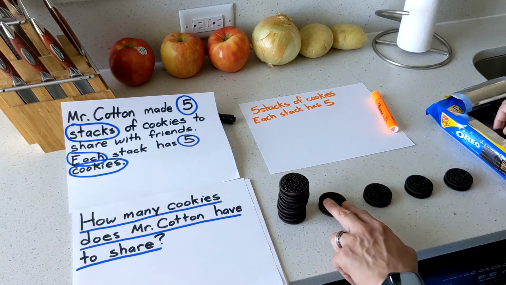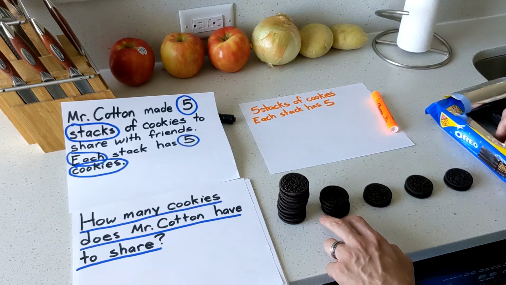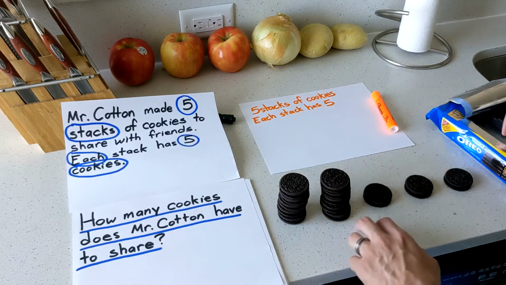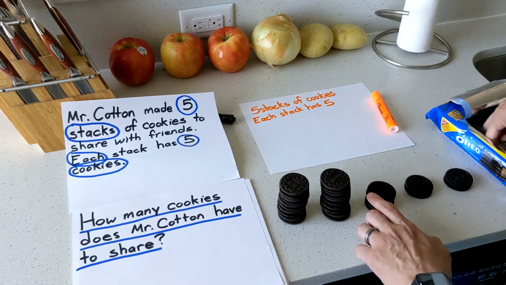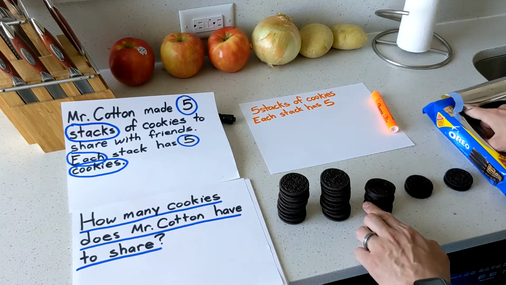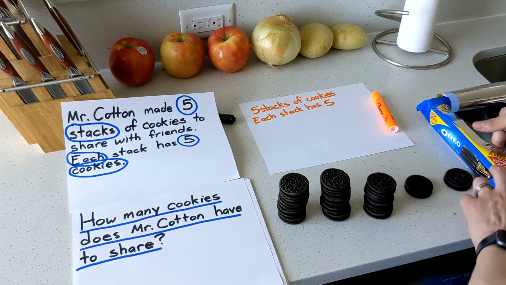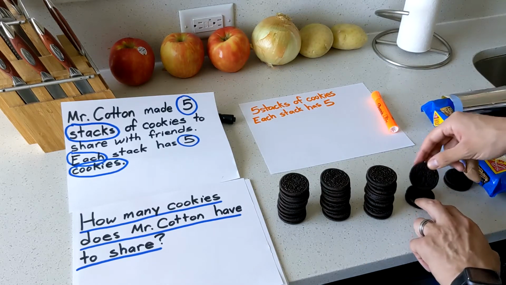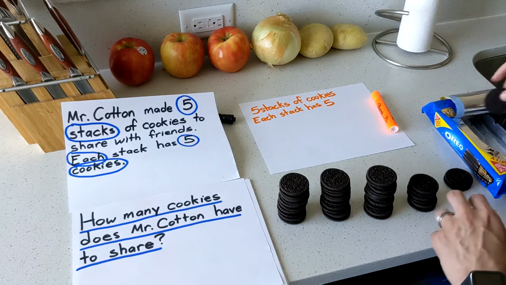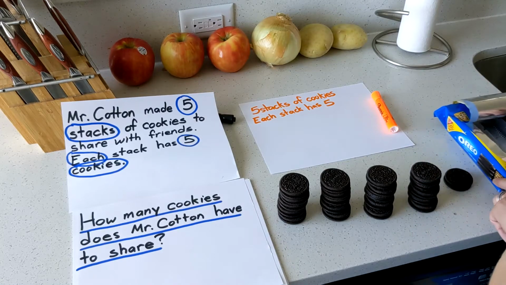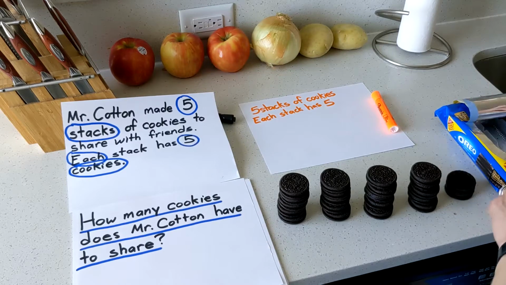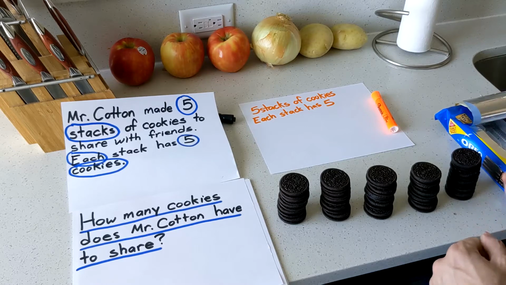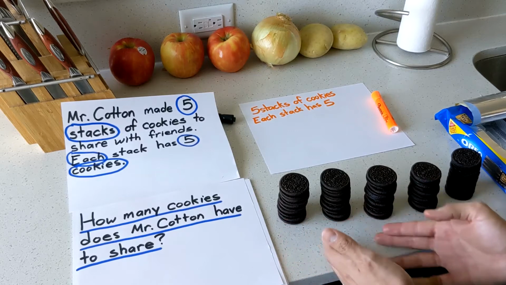And another: 1, 2, 3, 4, 5. And last but not least, this stack: 1, 2, 3, 4, 5. That's 5 stacks of cookies with 5 cookies in each stack.